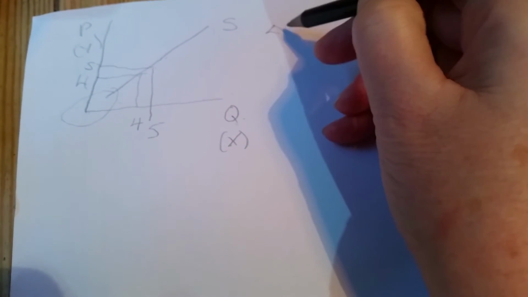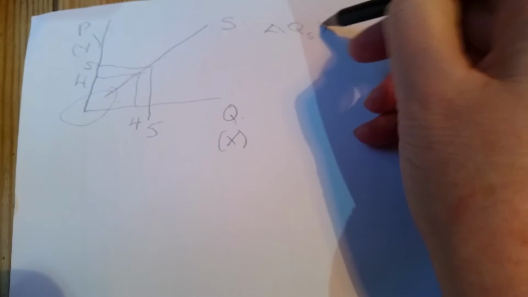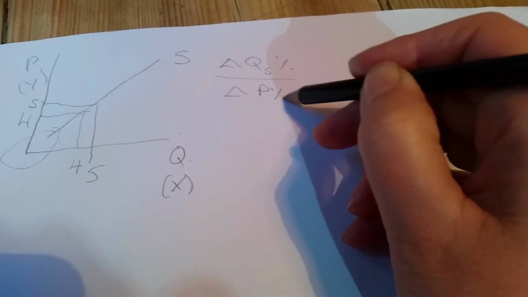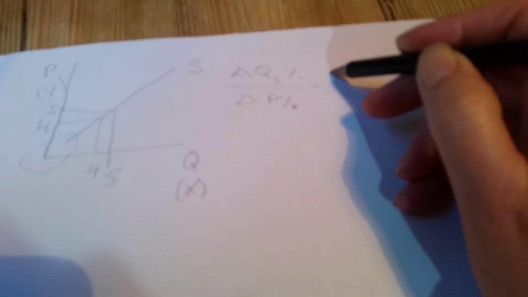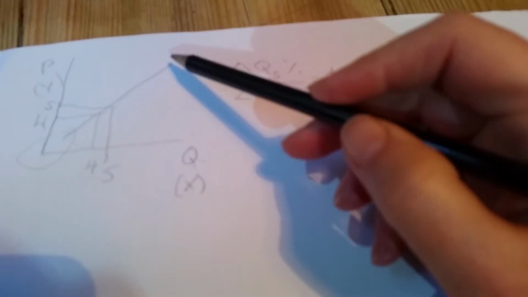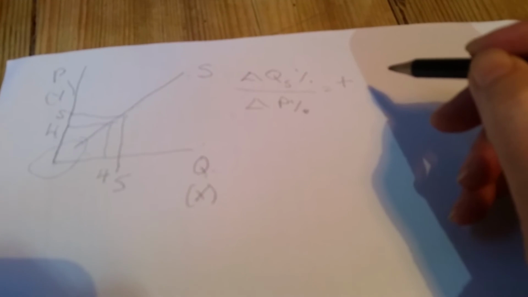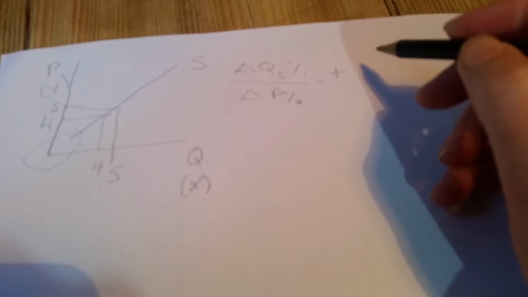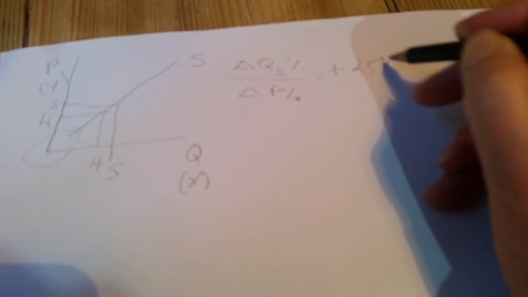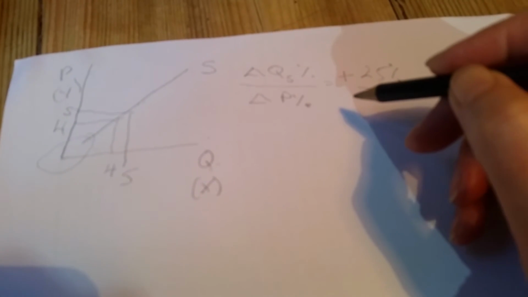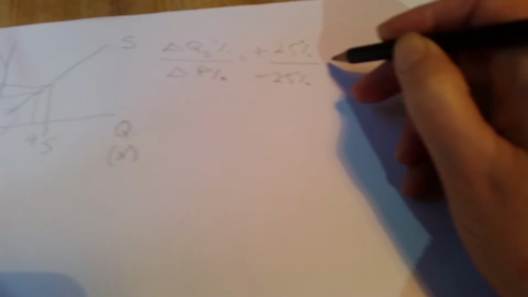Now if we remember our elasticity, it is the change in the quantity supplied in percentage terms over the change in the price in percentage terms. We know that we're increasing because it slopes up and to the right. So an increase in the price should theoretically always lead to an increase in the quantity. Here our quantity went from 4 to 5, so that's a 25% increase. And our price went from 4 to 5, so that is also a 25% increase. And that gives us a price elasticity of supply of 1.